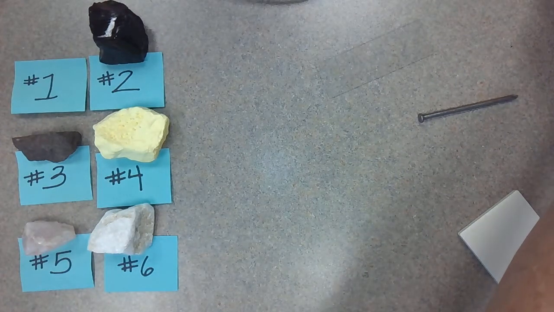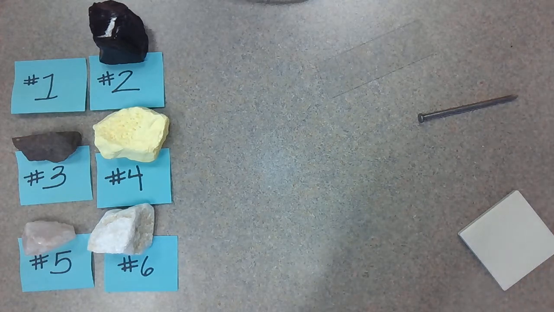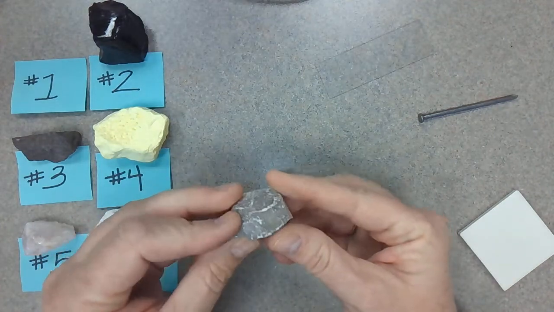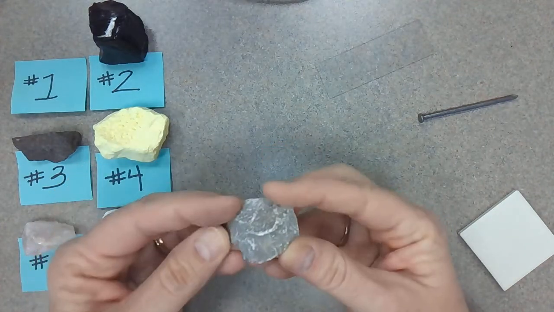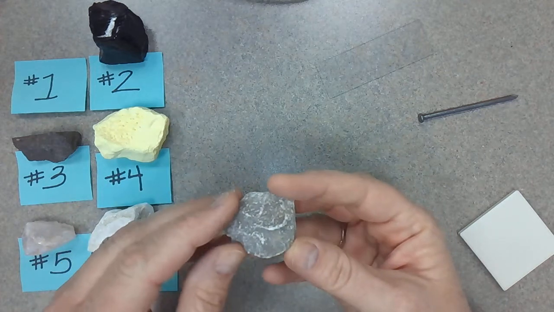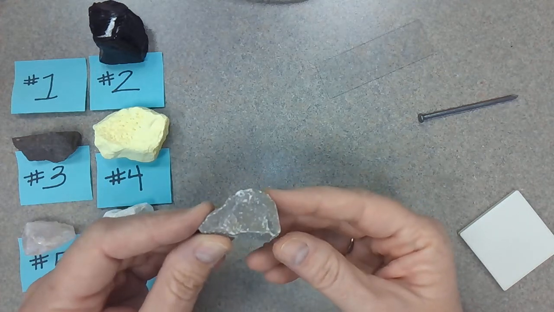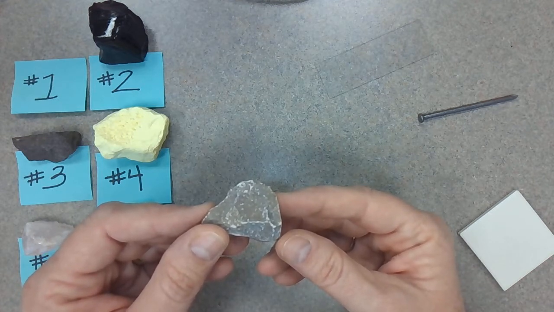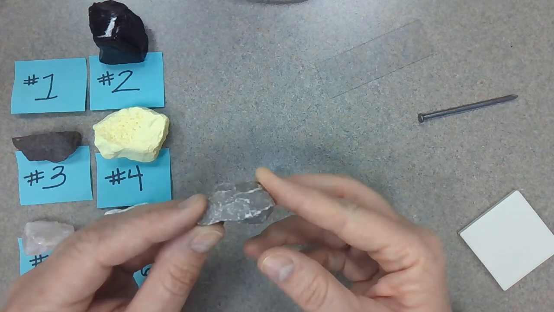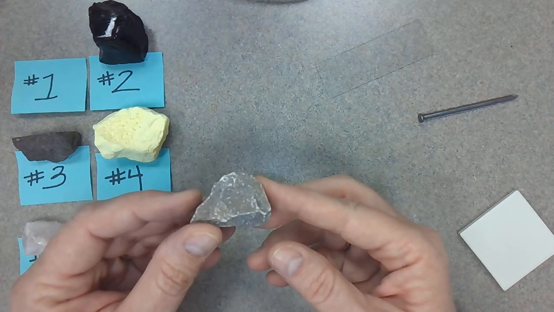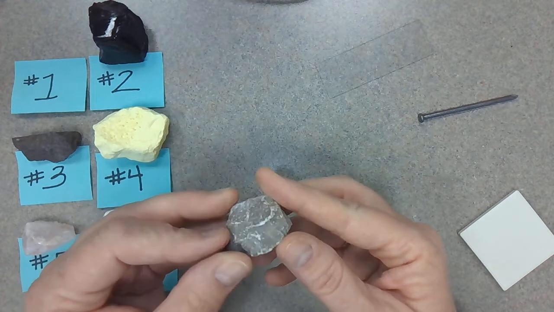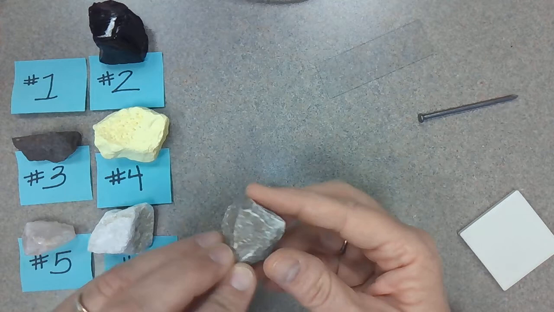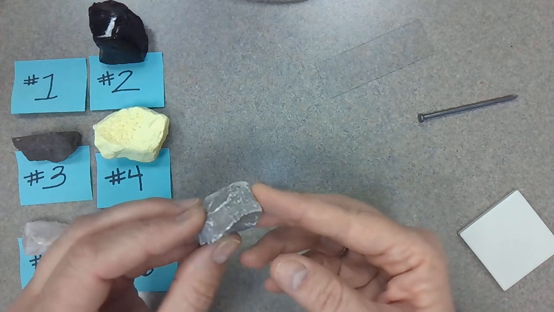Cleavage is a tricky one. We want to look for cleavage, how it breaks. So if this was a larger piece and it broke, is it smooth with flat surfaces? It can be described as perfect, good, imperfect, or poor. How do you think this one broke? I wouldn't say it was smooth, flat surfaces. Go ahead and record your thinking here.